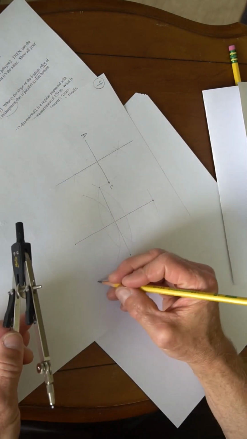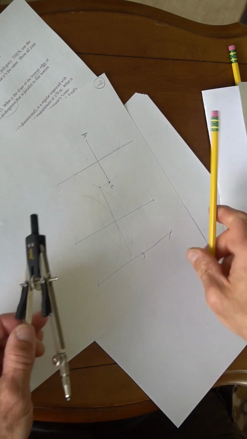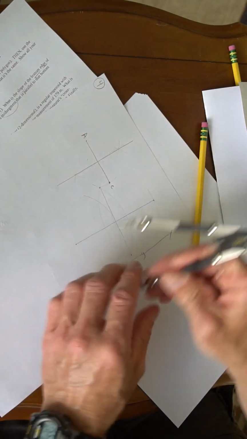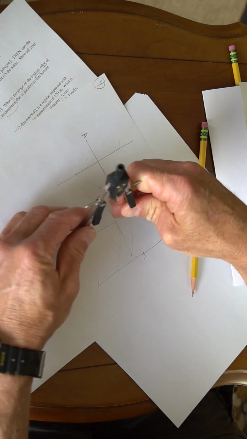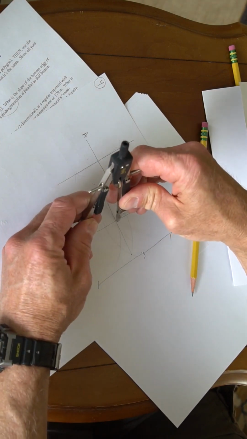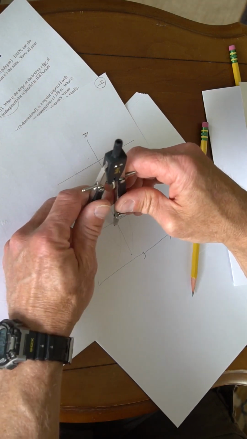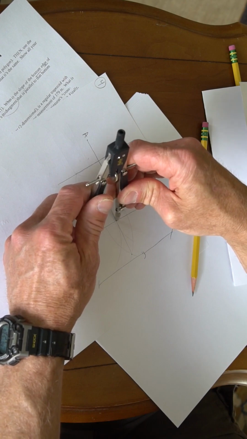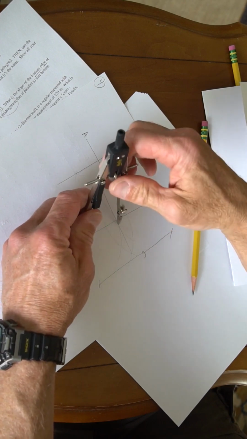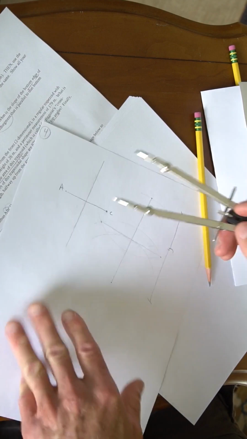which means that if this whole thing is of length y, then half of y is the distance of half of that, which is where my bisector landed, right there. So that is half of y.